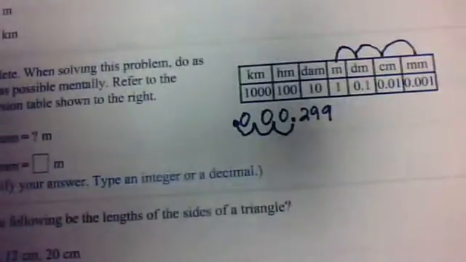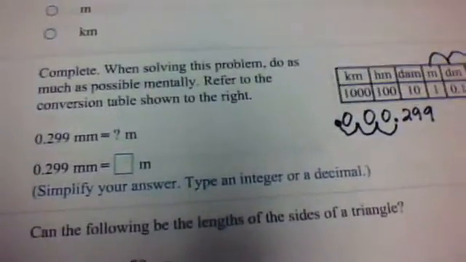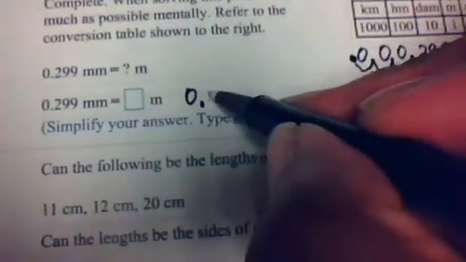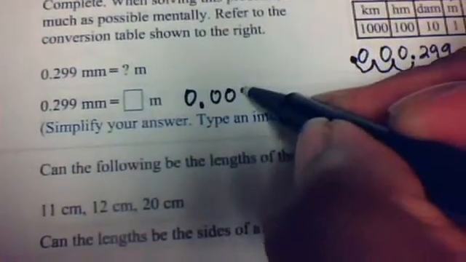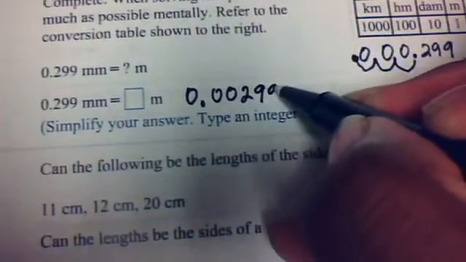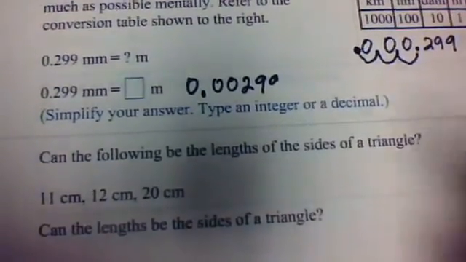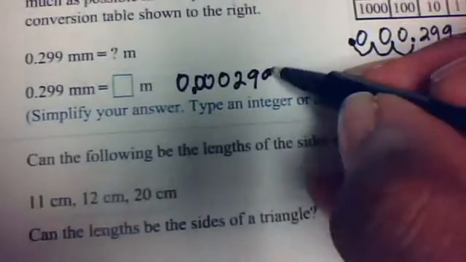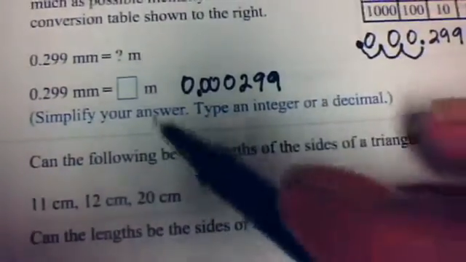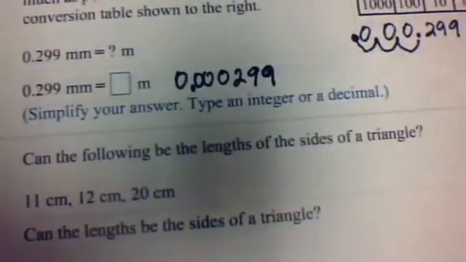And in this case, we're going to have to add zeros in front of it. So 0.299 millimeters in meters would be 0.002. Actually, it's 3 zeros, and then 299. So it's 0.000299 as your answer.